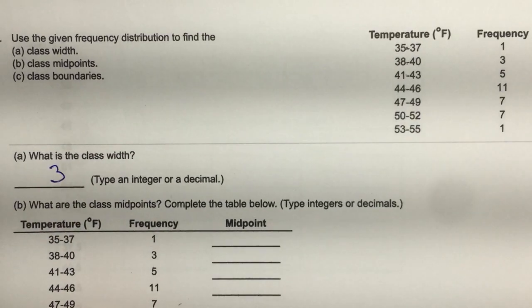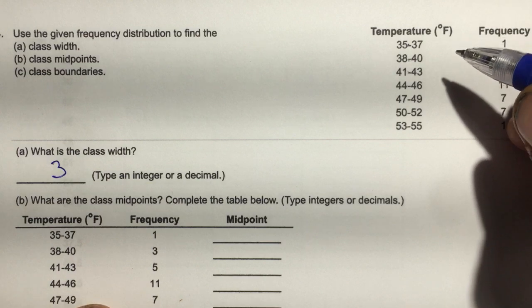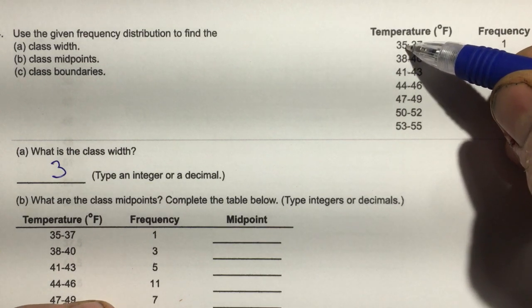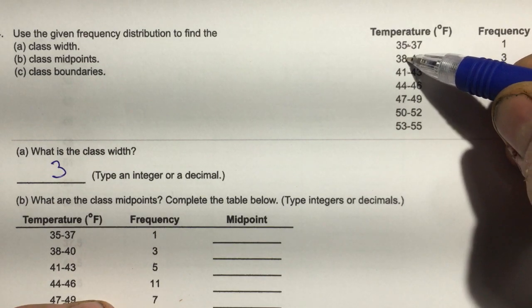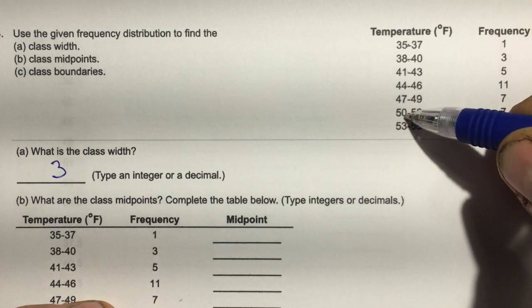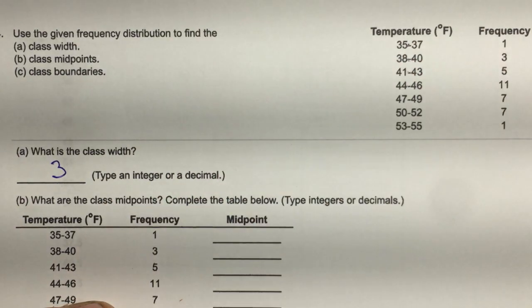Okay. It wasn't on there. I'm sorry, do it again. I didn't have it on the screen very good. 38 minus 35 is 3. 41 minus 38 is 3. If I subtract these, I get 3 every time, so my class width is 3.